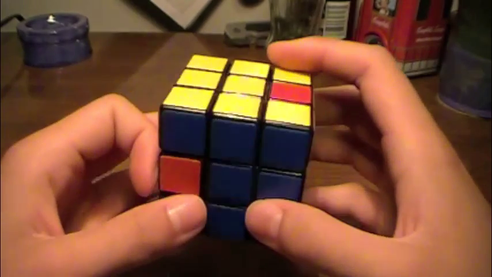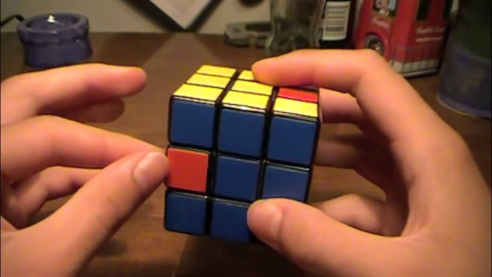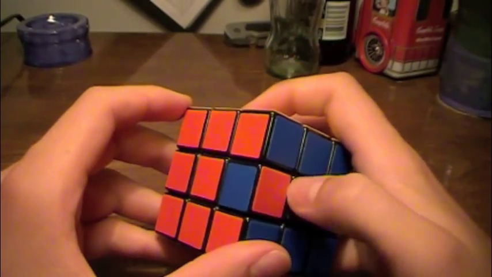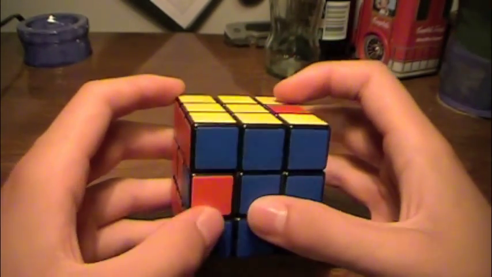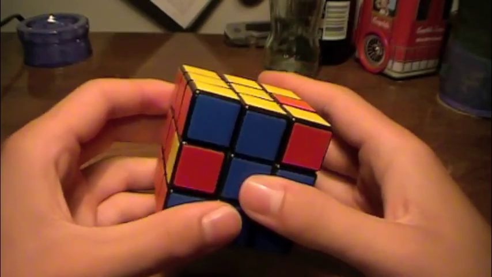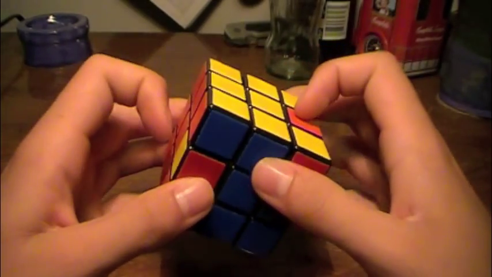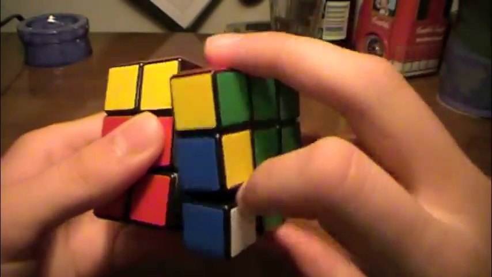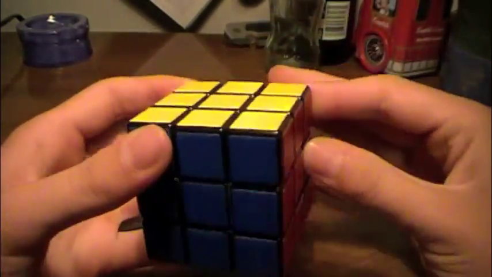But then you'll get to the end and see that you have one piece that's flipped and it needs to be unflipped. So you would shoot your buffer piece into that position and then shoot this piece into the corresponding other oriented position, and it's solved.